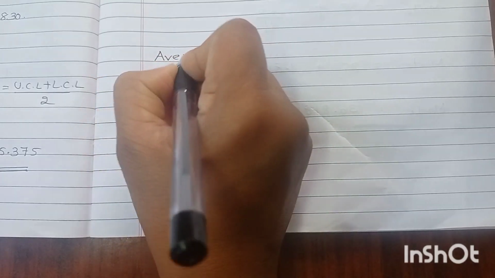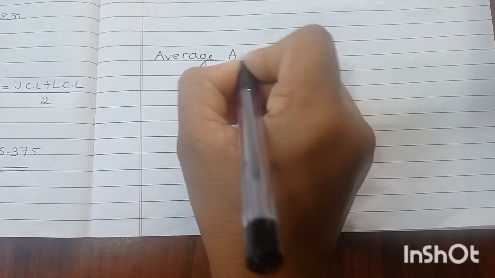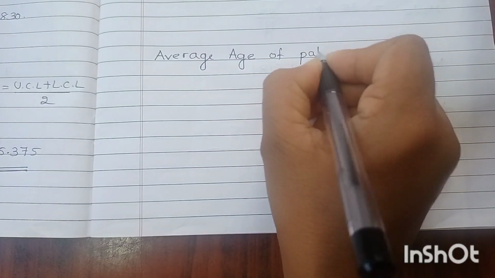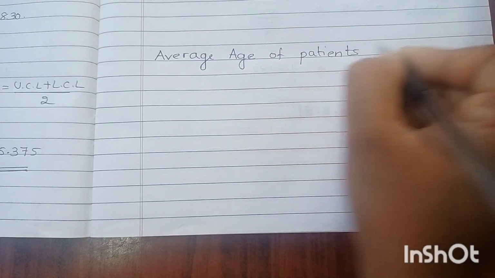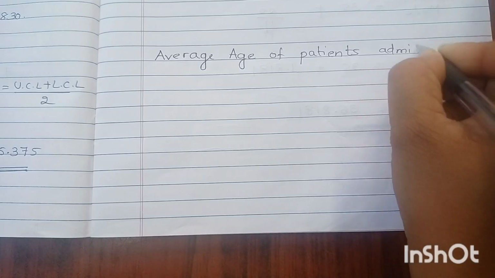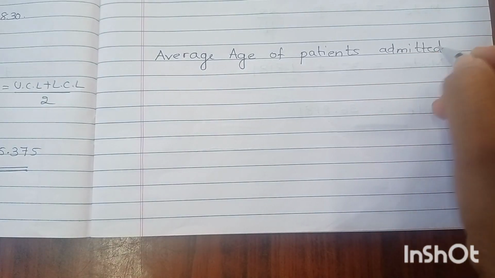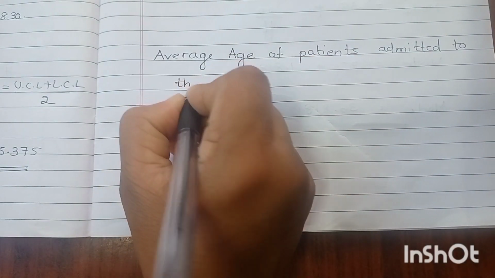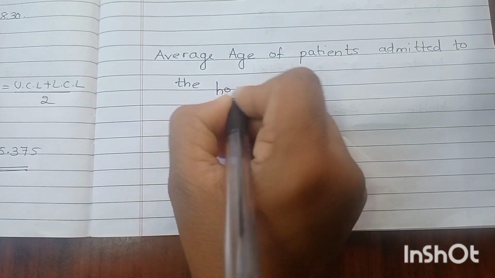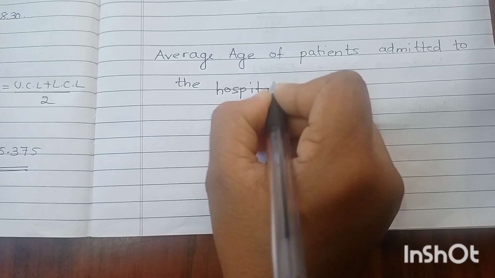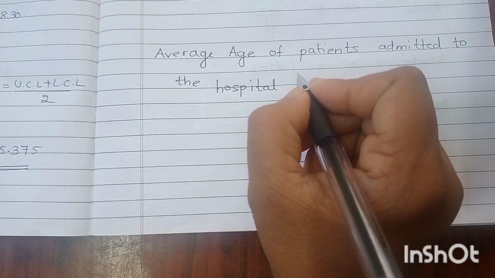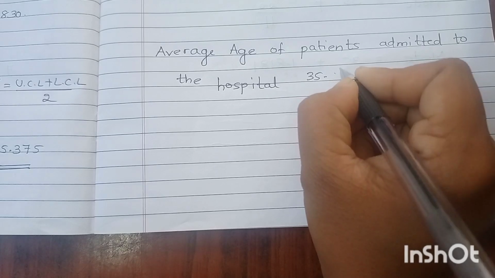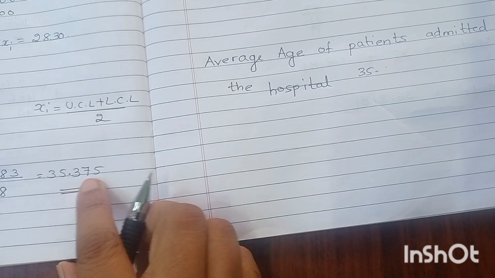So let us interpret like this. The average age of patients admitted to the hospital is 35.375 years.